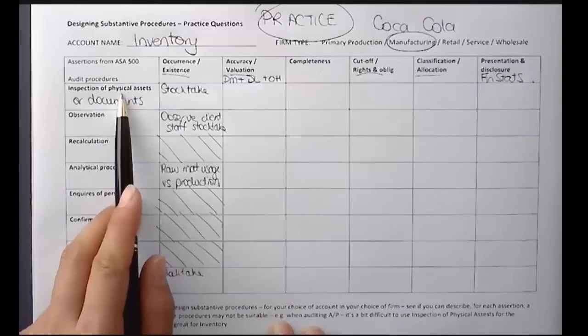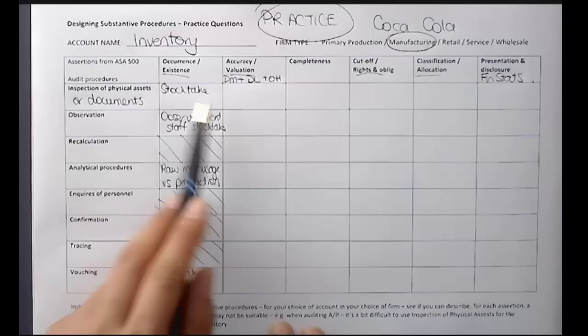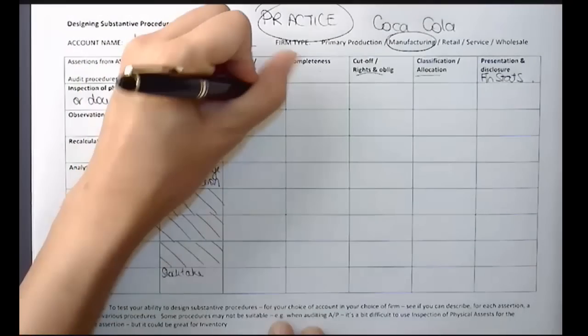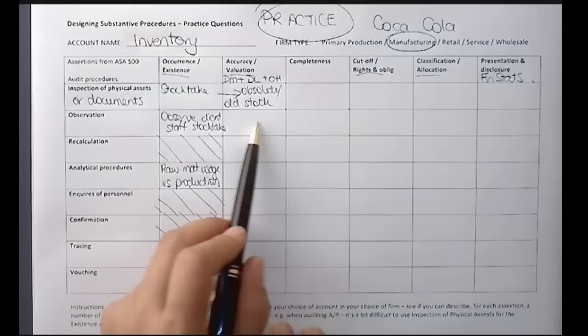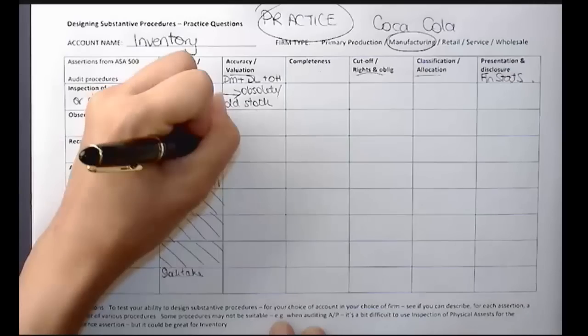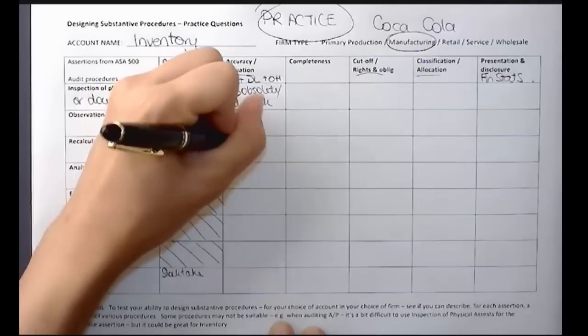And I could look for obsolete or old stock that might need to be written off. I could observe, again, obsolete or old stock. Recalculating might help me with my product costing. So I could reperform product costing calculations.